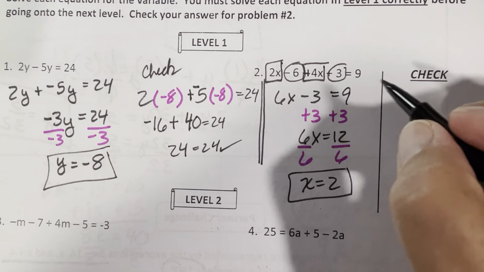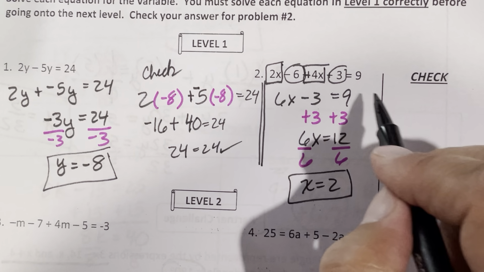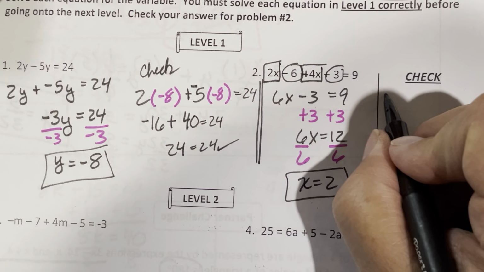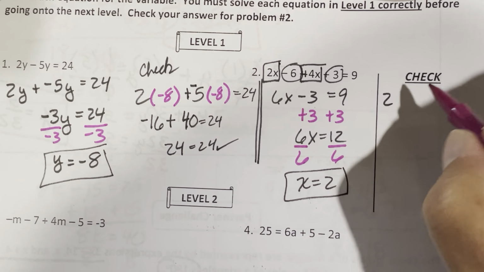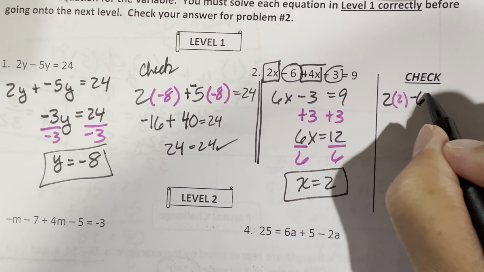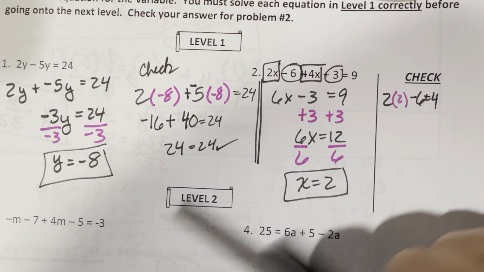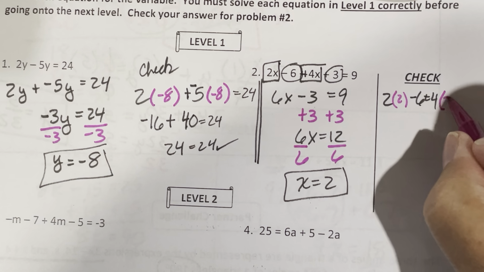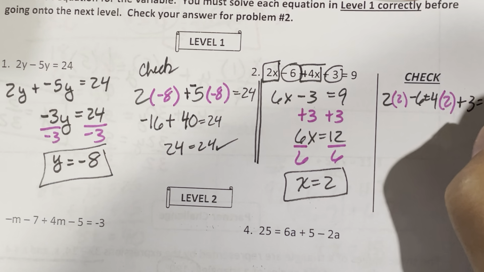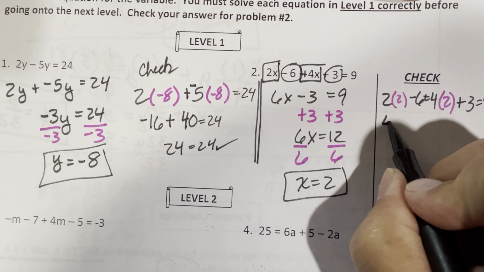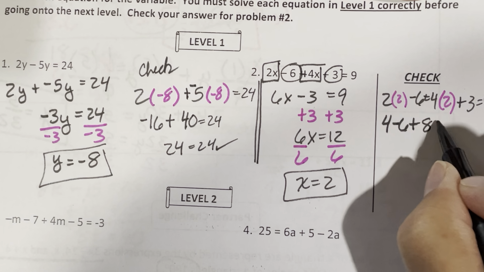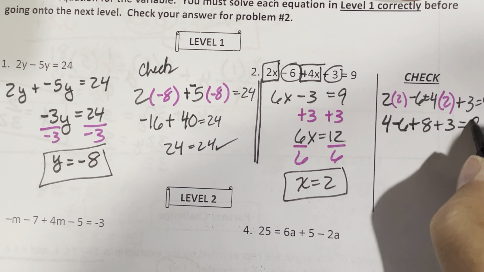All right, now to do the check. I have to rewrite all of that, substituting 2 for x. So I'm just going to hold my paper down to do that. 2 times 2 minus 6 plus 4 times 2 plus 3 equals 9. Okay, 2 times 2 is 4 minus 6 plus 4 times 2 is 8, plus 3 equals 9.